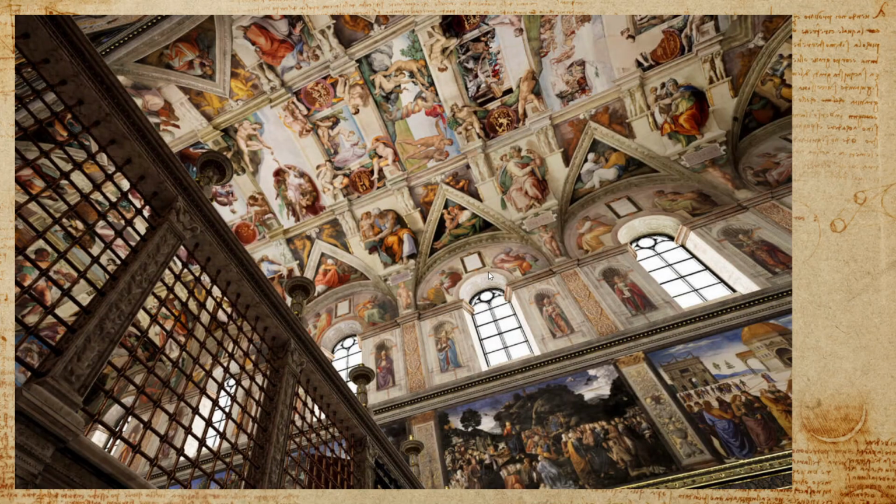Here's kind of a different viewpoint from around the altar. So you can see Creation of Adam's just one of many other paintings. And this one also kind of shows the difference of the other artists that painted the walls before it.